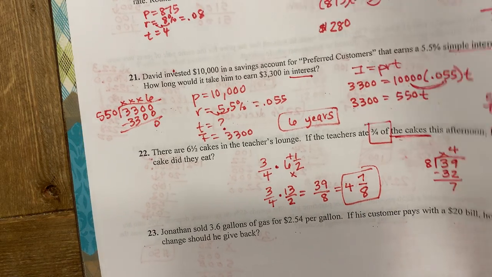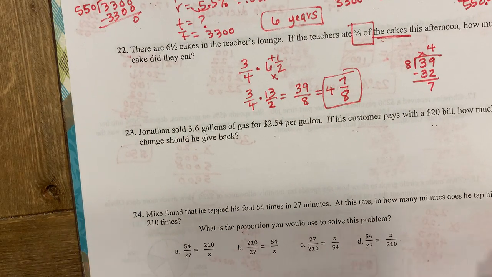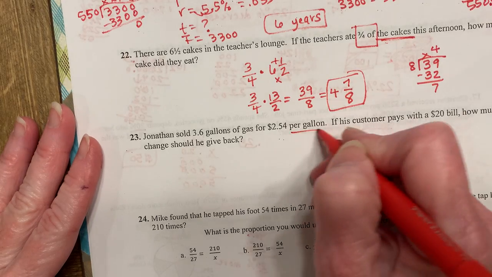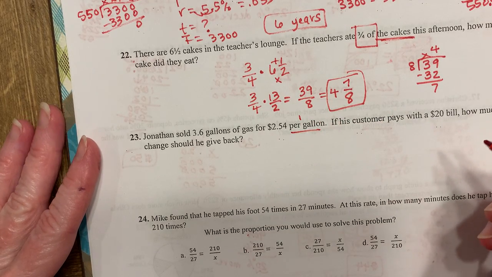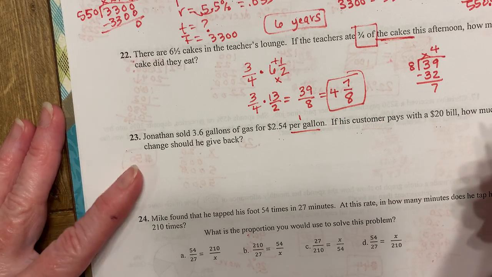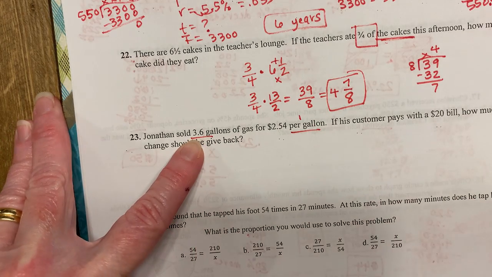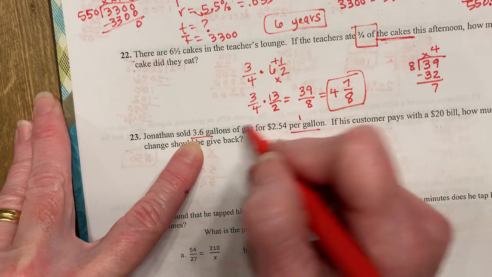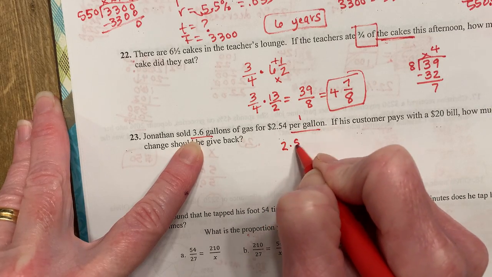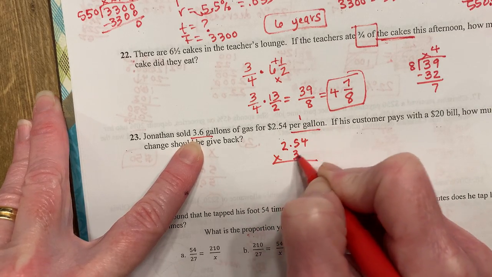Okay. Number 23 says Jonathan sold 3.6 gallons of gas for $2.54 per gallon. So that's for 1 gallon. If his customer pays with a $20 bill, how much change should he give back? All right. So I know the cost of 1 gallon, but he bought more than 1 gallon. So this is a multiplication problem, right? So I'm going to do 2.54 times 3.6.